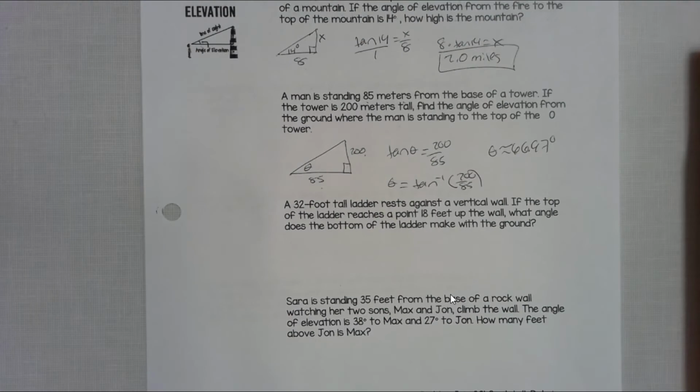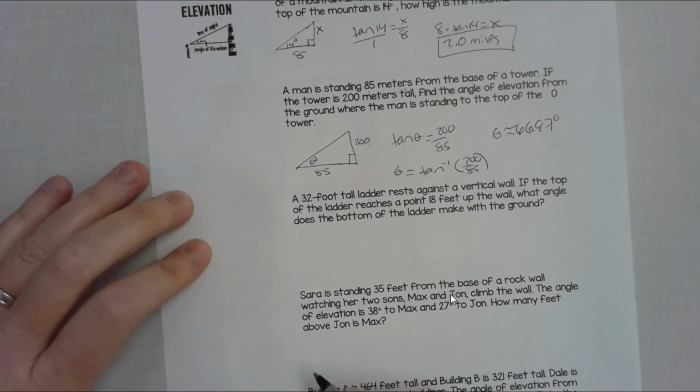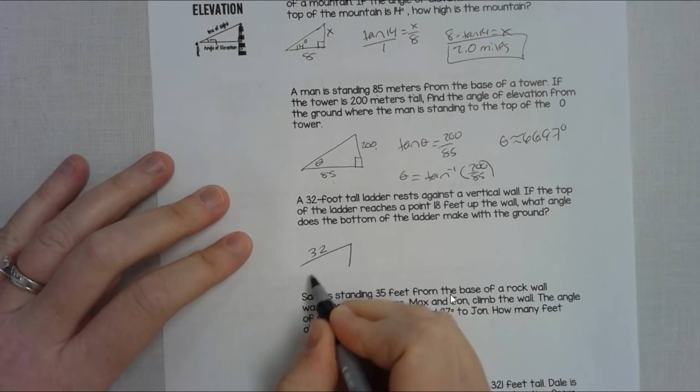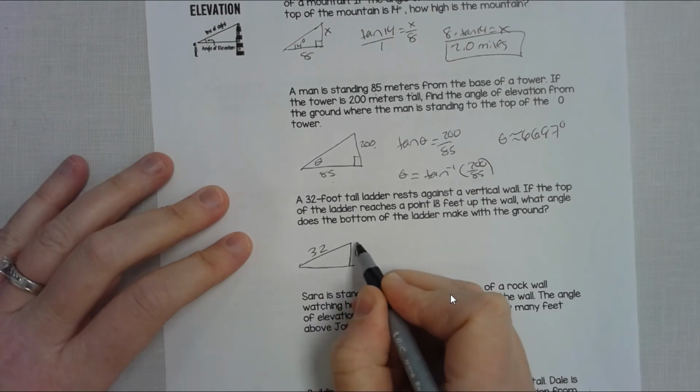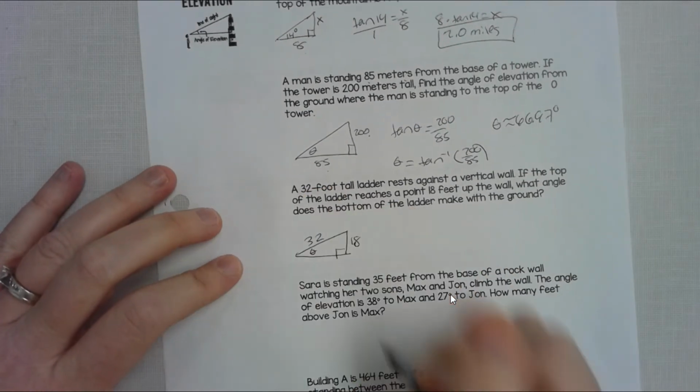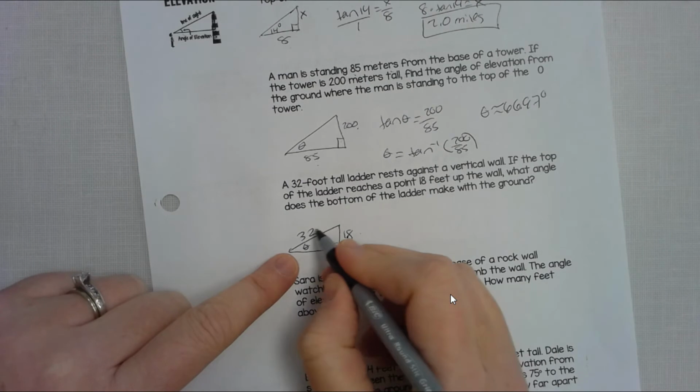All right, a 32-foot ladder rests against a vertical wall. If the top of the ladder reaches a point 18 feet up the wall, what angle is the bottom making? All right, so your ladder is right here. It leans against the wall. And it reaches 18 feet up, so that's this right there, and it wants to know what angle we're making. So this is opposite and hypotenuse.